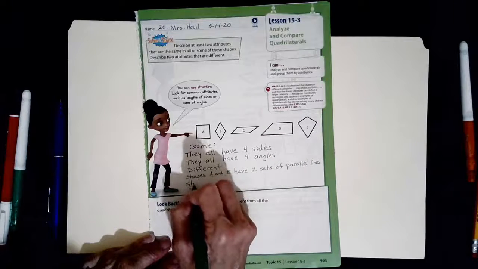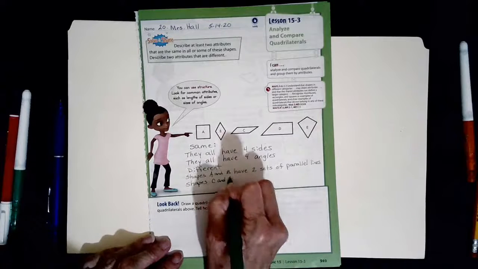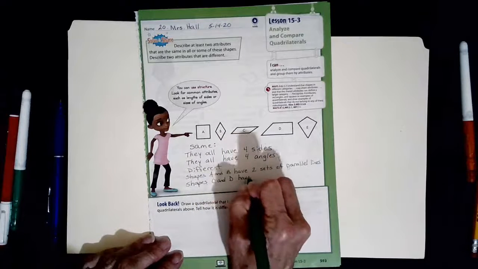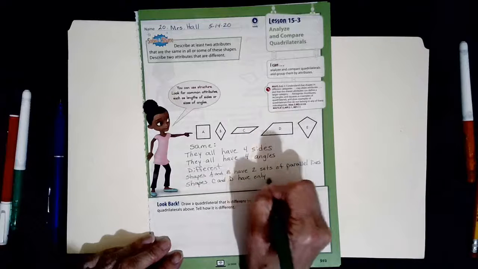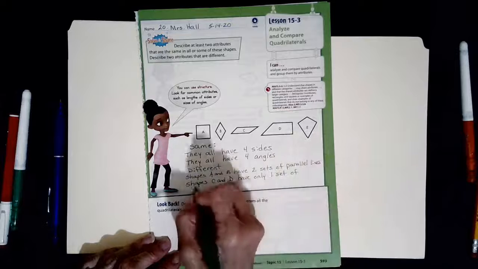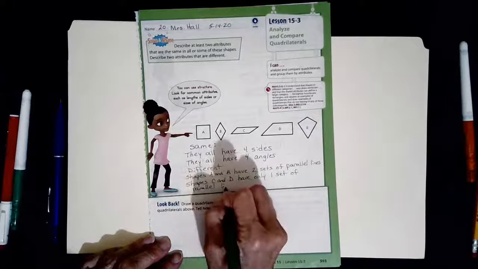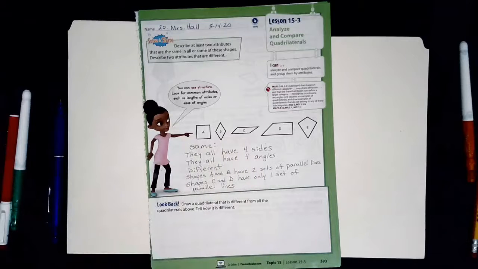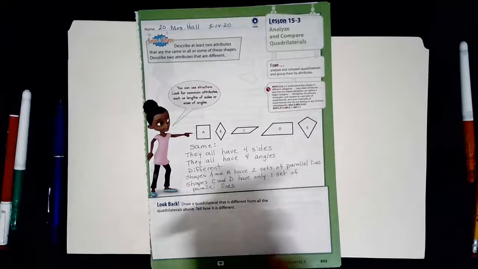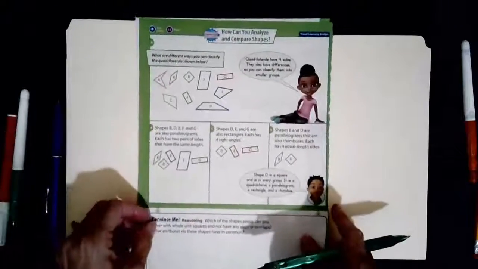So shapes C and D have only one set of parallel lines. Alrighty, so let's go ahead and turn over on the back and look at the next shapes and see their examples.